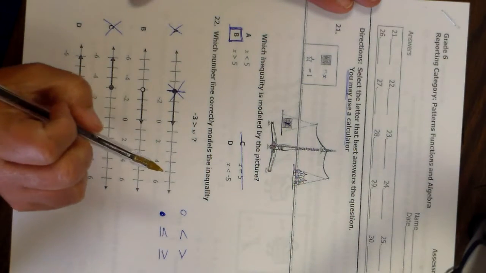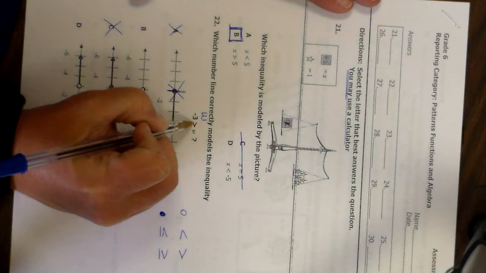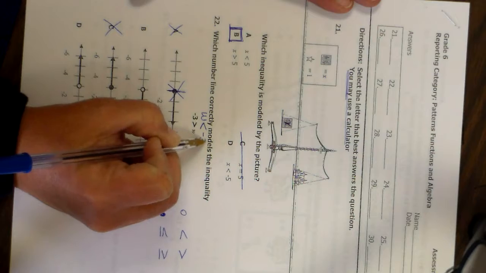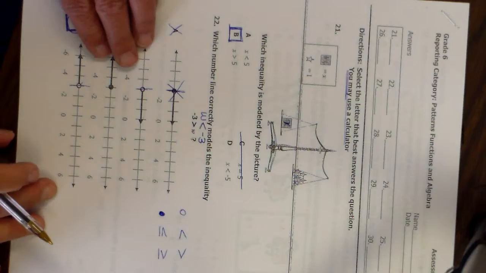I would rewrite this inequality right away just so I don't get confused, because I like my letters on the left. So I'm going to put it as W, since the tip is pointing towards the W. So W is less than -3. Numbers that are less than -3, are they to the right or to the left? Well, if we know our number line, we know that numbers less than -3 fall to the left, so your answer choice is D.